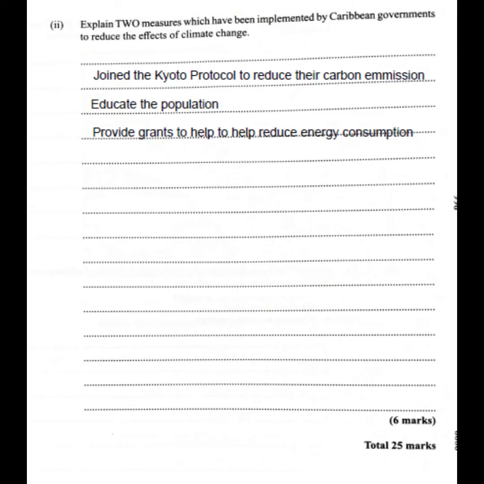Two, a lot of Caribbean countries have implemented renewable forms of energy such as solar, hydroelectric, and wind. Three, they use technology and introduce strict regulations to reduce emission from power stations and car exhaust. Another one is that they implement public transportation systems in towns and cities. They educate and encourage citizens to recycle and reduce waste, as well as provide grants for persons to reduce energy consumption through the implementation of renewable energy.